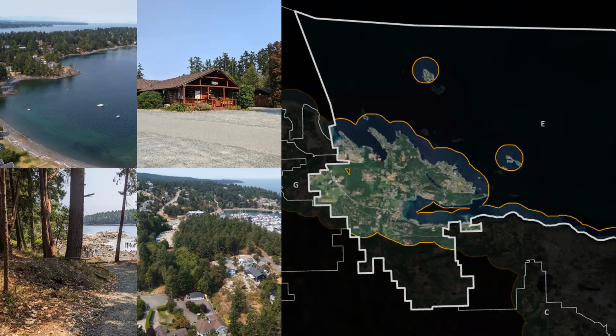So Electoral Area E is a community built on hills overlooking the ocean. But behind these ocean views are extensive forests. And this means that almost all of us live within an area called the wildland-urban interface. And that wildland-urban interface is the area mapped in orange on the map. It's determined by the province and forms a buffer around areas of higher population.